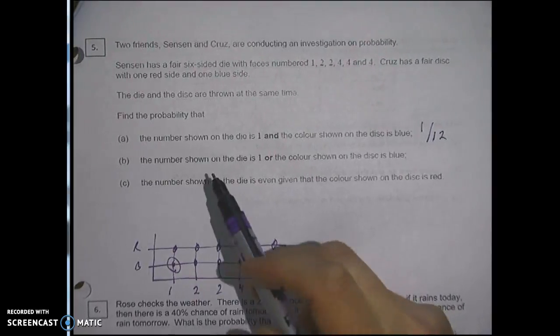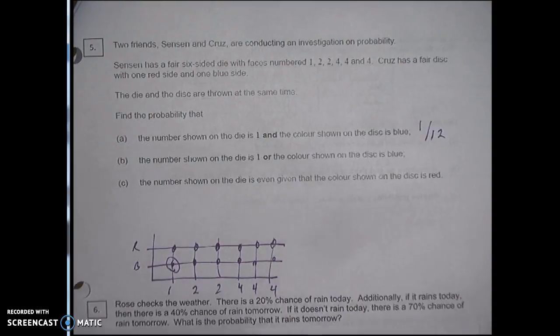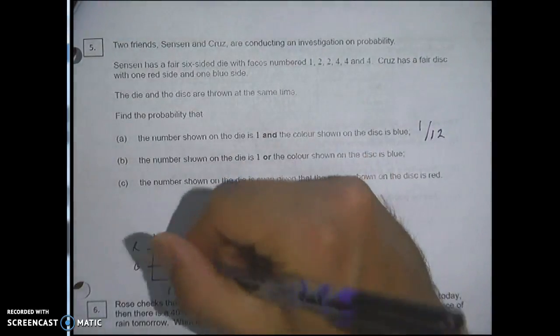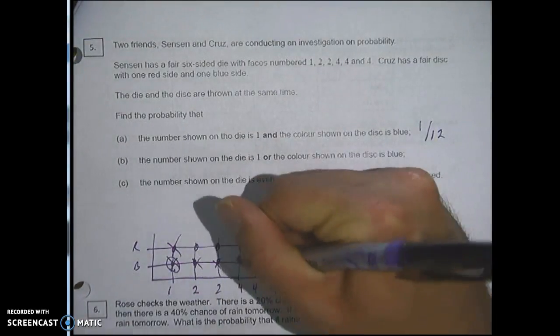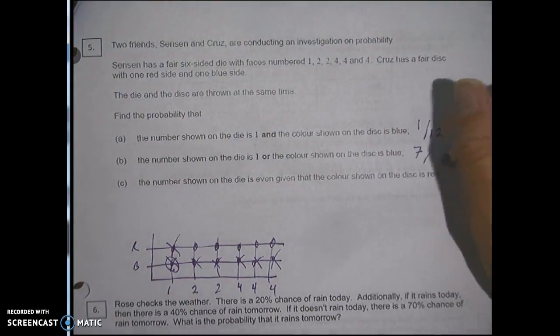What's the probability that the number shown on the die is 1 or the color shown on the disc is blue? So "or" means one or the other or both. So it could be a 1 or it could be a blue. So that's all these guys too. I'm counting x's here. I see 7 out of 12.